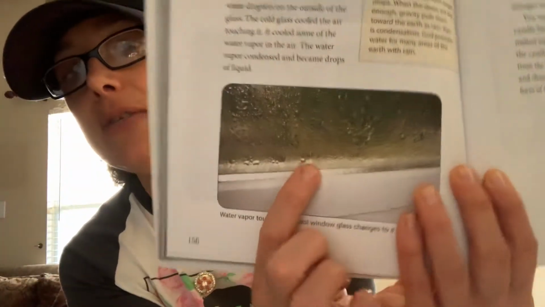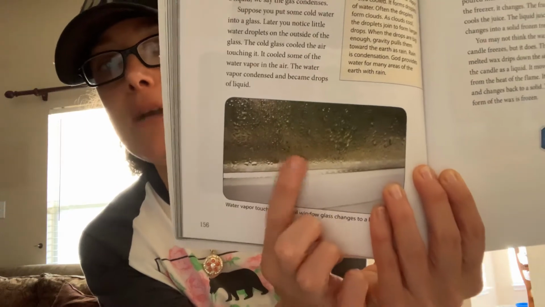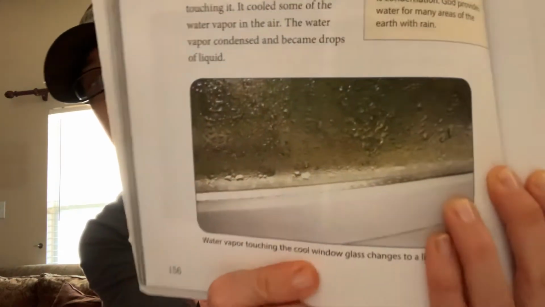So think about this. You've poured water into a glass. Later, you notice little water droplets on the outside of the glass. The cold glass cooled the air touching it. It cooled some of the water vapor in the air. The water vapor condensed and became drops of liquid, like you see on the window sill and the window pane. Okay, there's your water vapor.